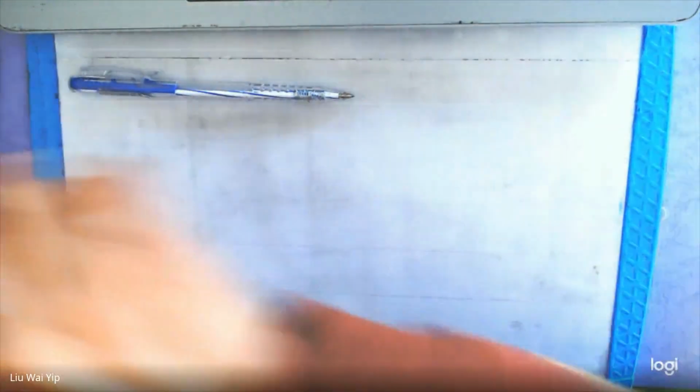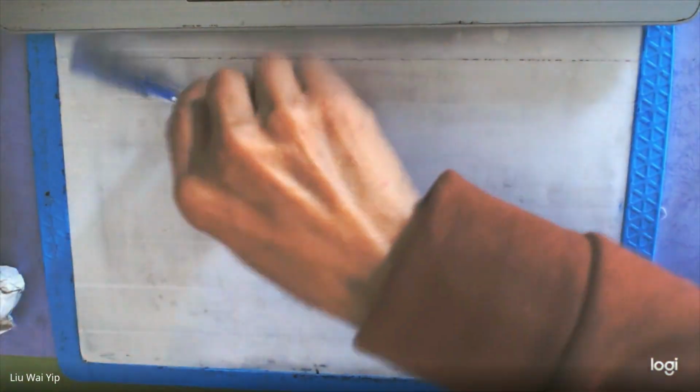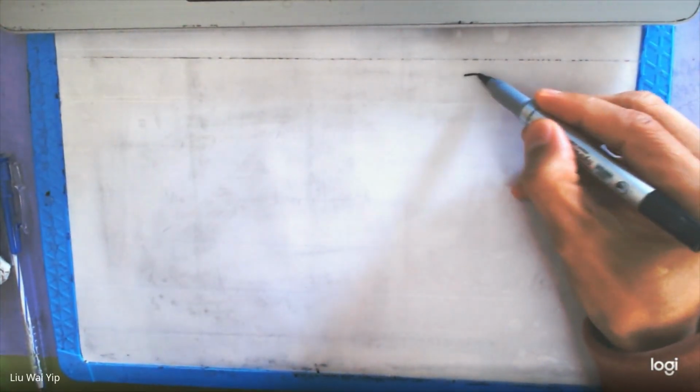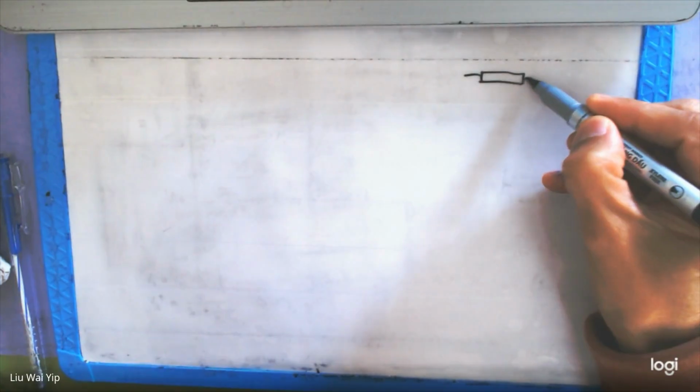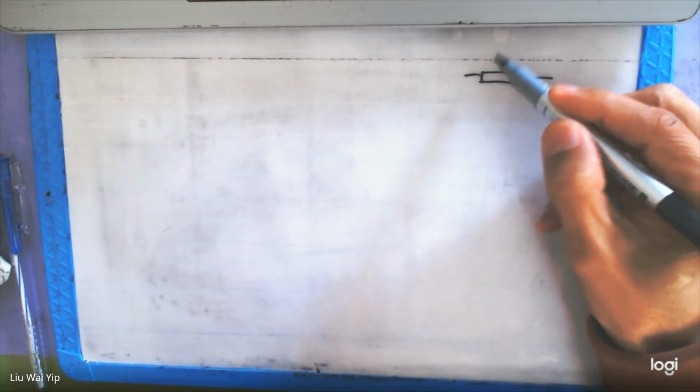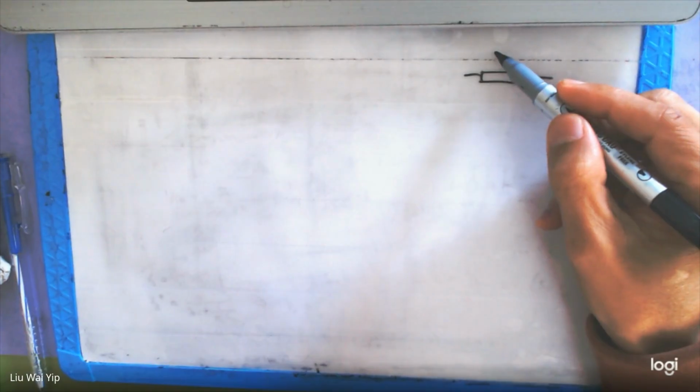So to begin with, I'm going to draw the diagram of this question, the diagram of the circuit for this question.